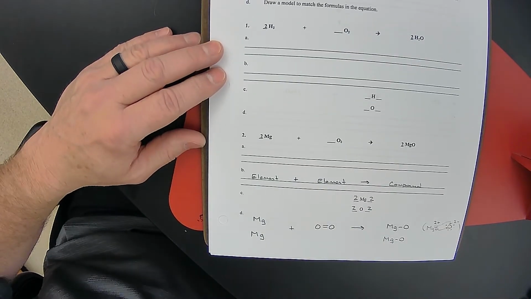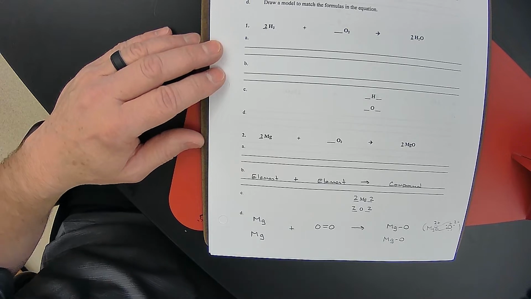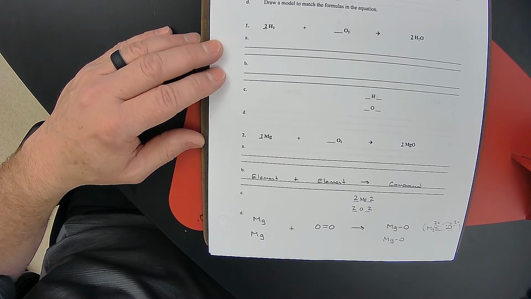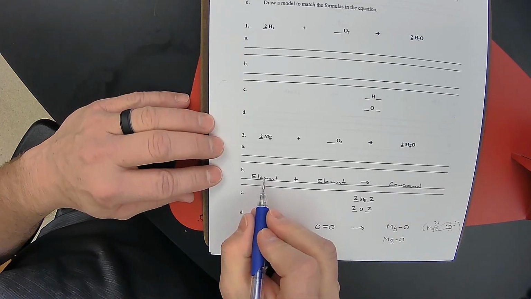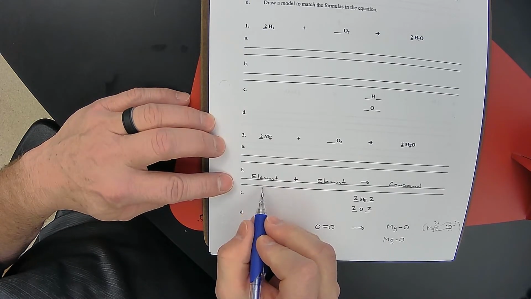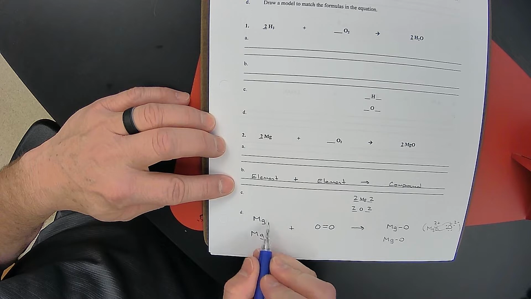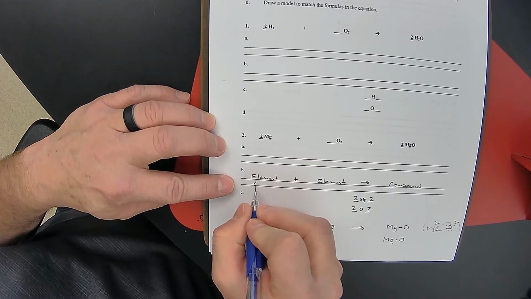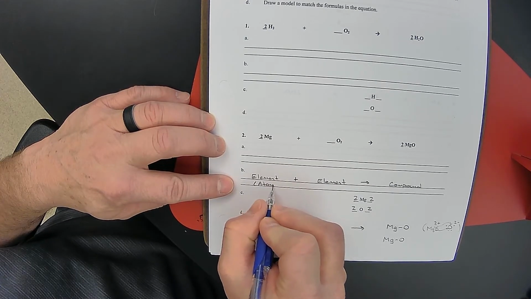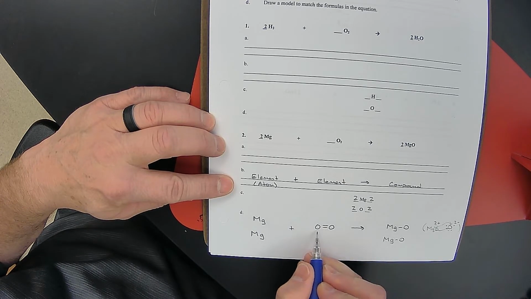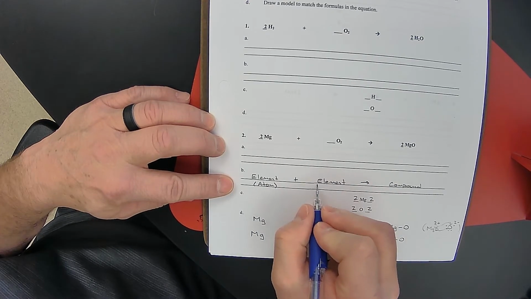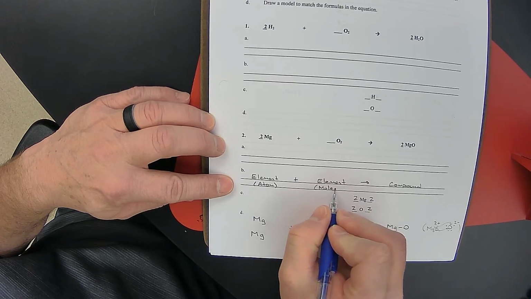Then, according to my chart, if it's an element, it is either an atom or a molecule. Because these are by themselves, this element is an atom. And because these guys are bonded, because the 2 atoms are bonded, we call it a molecule.